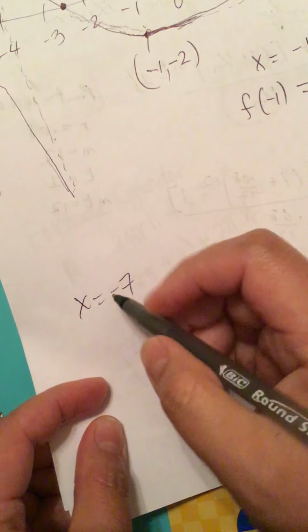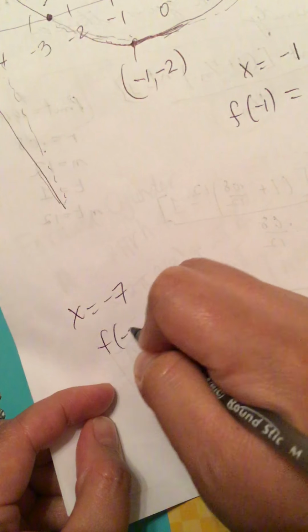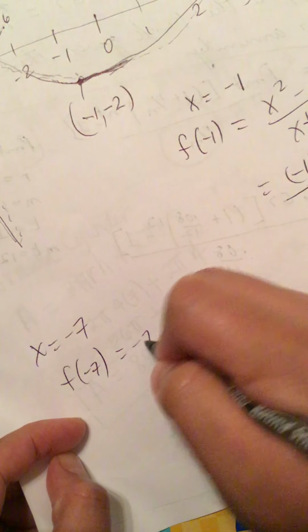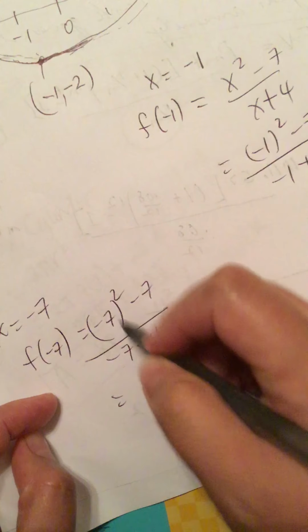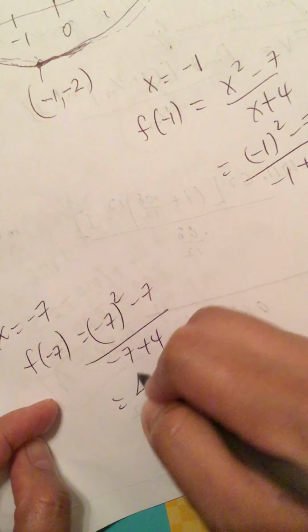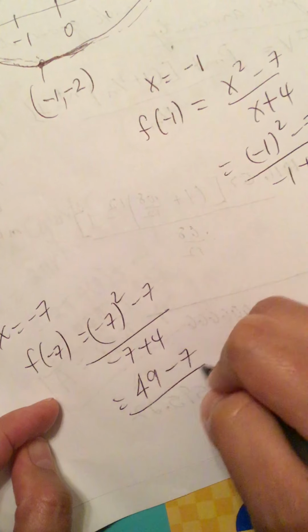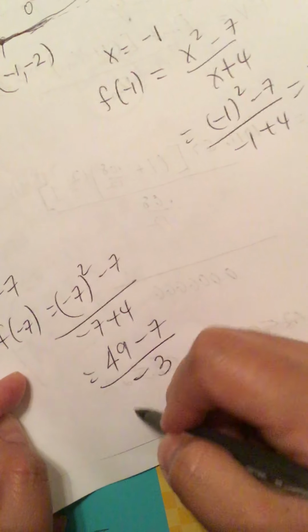So let's plug in minus 7 into the equation and find a partner. So f of minus 7 is equal to minus 7 squared minus 7 over minus 7 plus 4. So this is minus 7 times minus 7, a positive 49, minus 7 over minus 3.